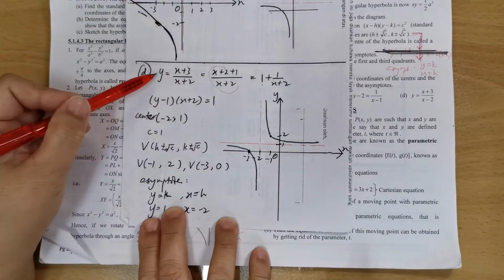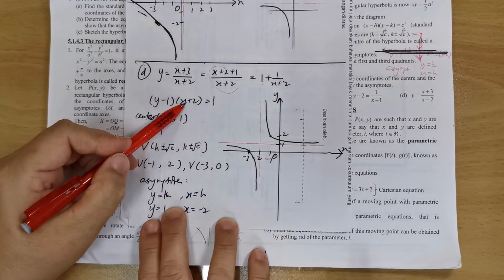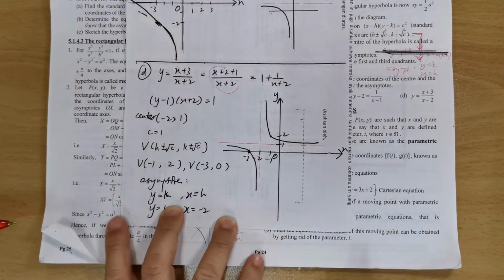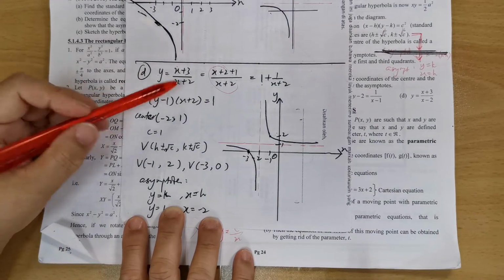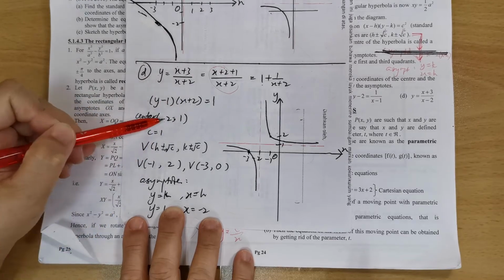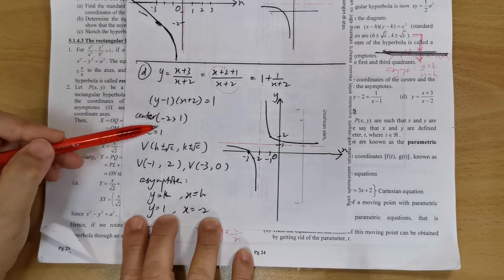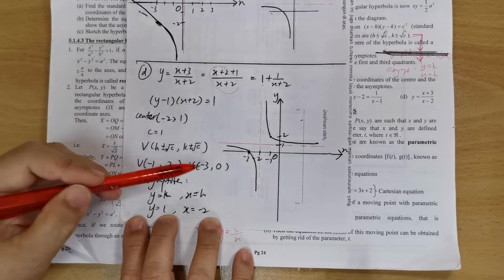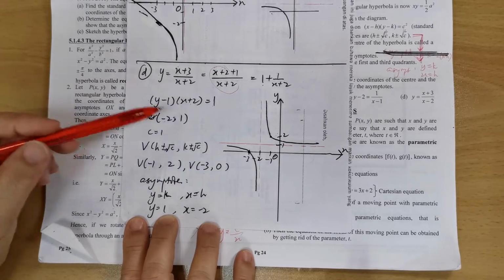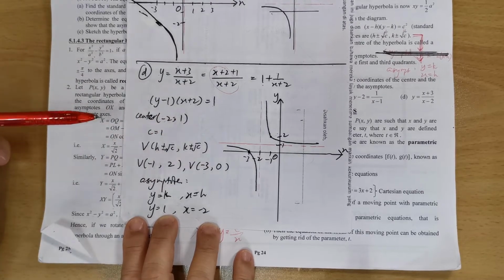So the 1, I'm going to shift it to the left hand side, so it becomes y minus 1. The x plus 2 I shift here, so it becomes like this. So this is the standard form of the rectangular hyperbola. The center is very clearly (-2, 1). Alright, so your c is 1. Therefore, it's -2 plus minus 1. So -2 plus 1 is -1, -2 minus 1 is -3. For k also, 1 plus 1 is 2, 1 minus 1 is 0. So you get the center and the vertices.